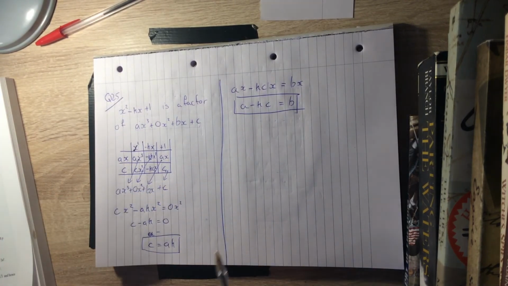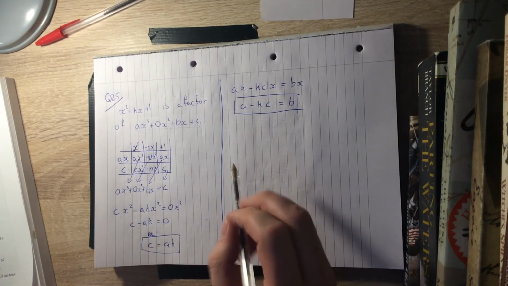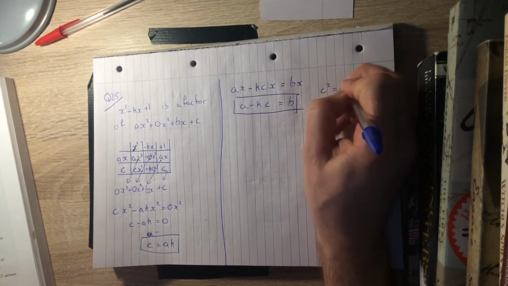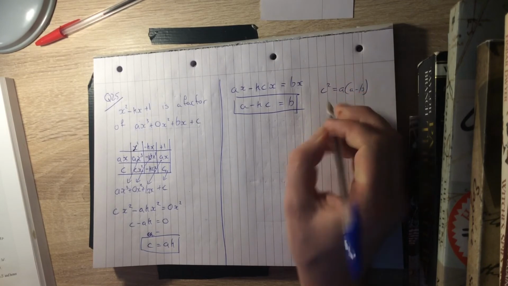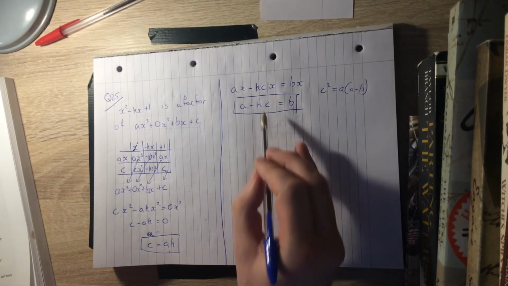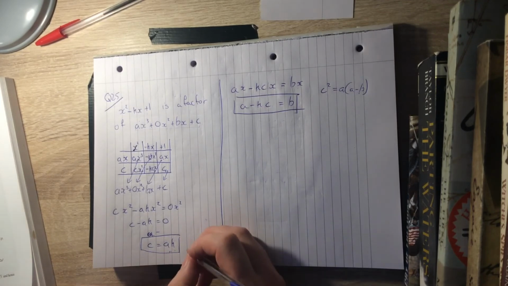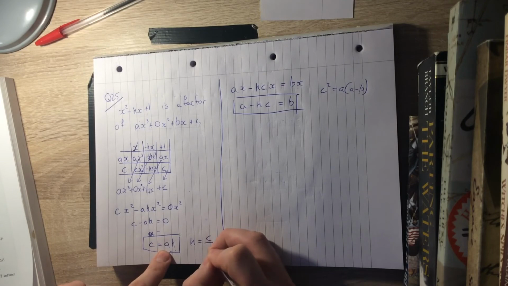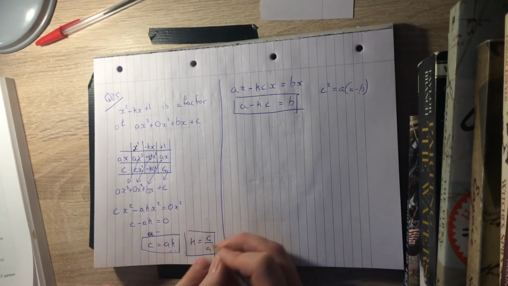No surprises there. Now, we've been asked to show that c squared is a times a minus b. So what we're being asked to show has no k's in it. So let's get rid of our k. I can use this. I can say, well, k equals c divided by a. And I can sub that in up here.